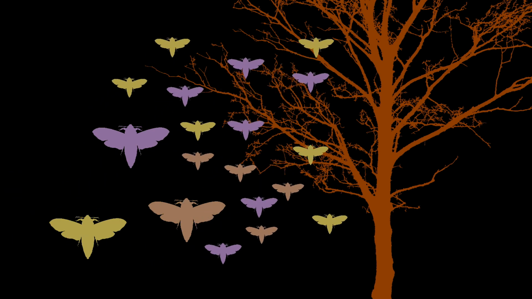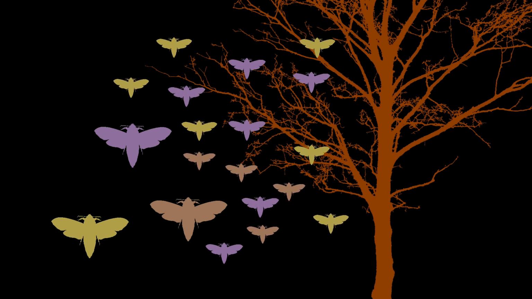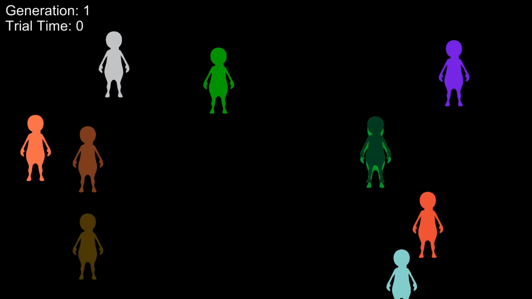That would leave the darker coloured moths left to produce the next population. Since colour is specified in the genes, the colour of the parents is passed down to the offspring. Over time, this process ends up with the moth that hides the best in its particular environment. So how does this work in a program? Let's take a look. Here we have a game of click on the brightest.